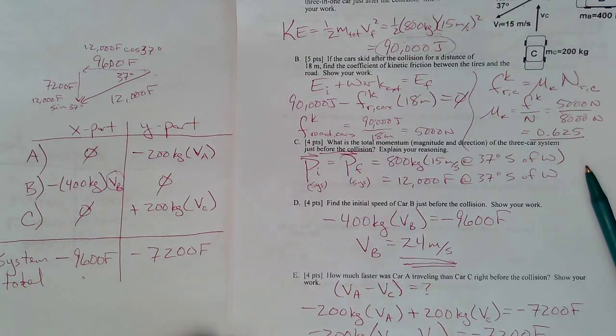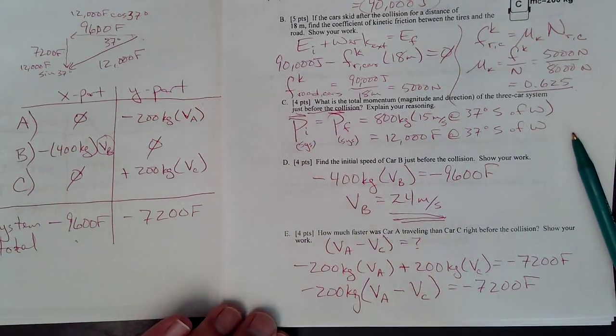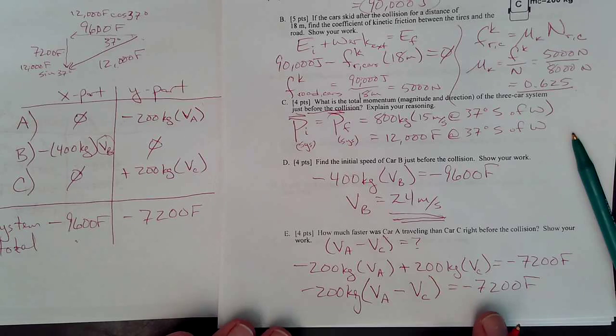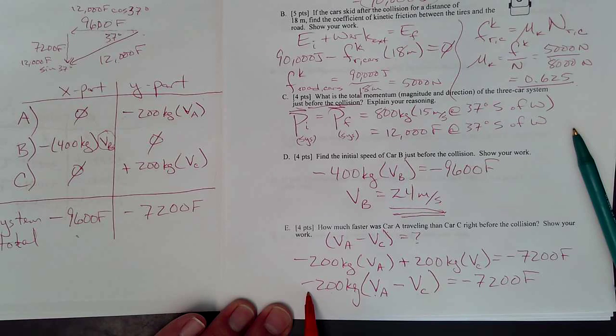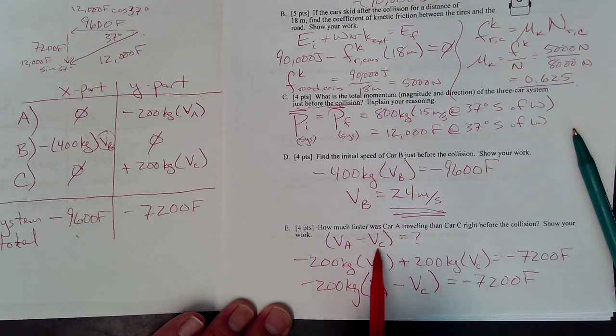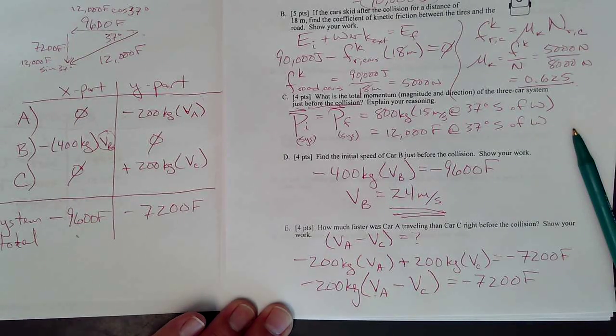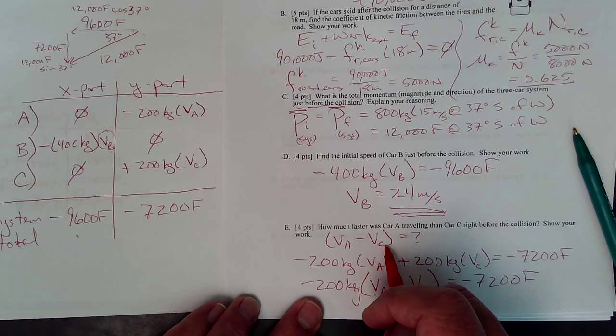Everyone see how I did that? Oh, no, you didn't, because it was below the screen here. Negative 200 times VA gives me negative 200 times VA. Negative 200 times negative VC, the negative and the negative cancel, and I get a positive 200 VC. So this is the same as this. Okay? Well, now I can solve for what I'm interested in.